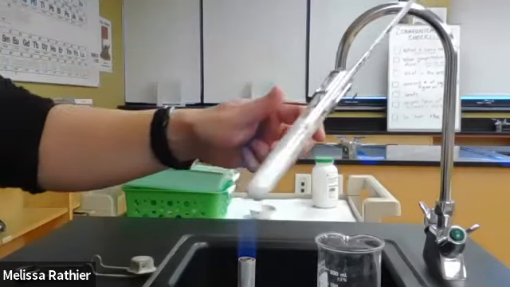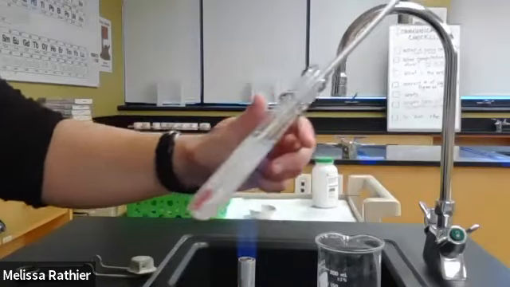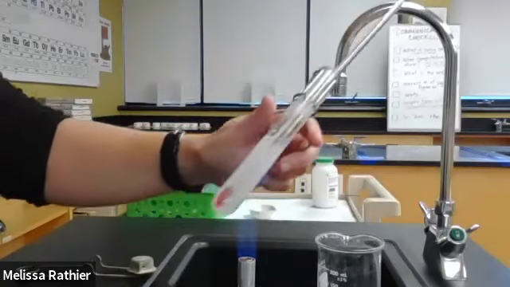So what we're exploring here are different types of solutions, and we're looking at what is called the seed crystal test. In the seed crystal test, we use a crystal to help us identify the type of solution that we have, whether it's a saturated, unsaturated, or supersaturated solution.